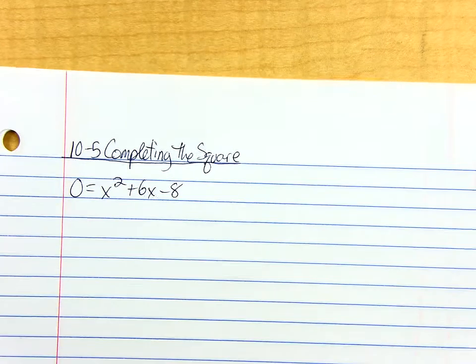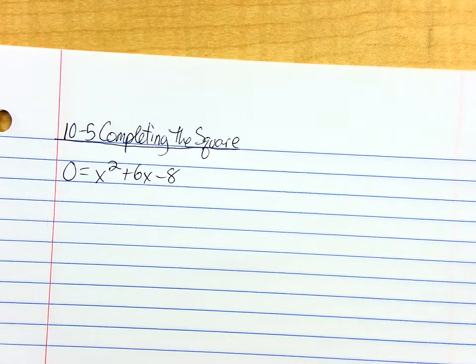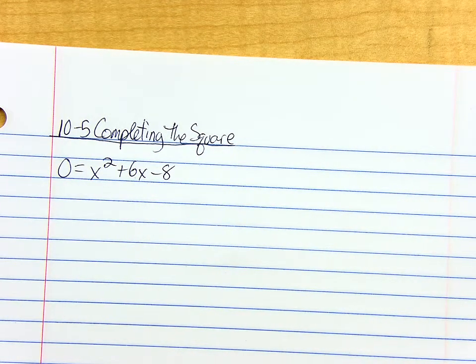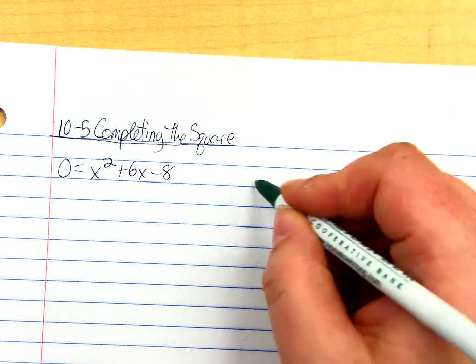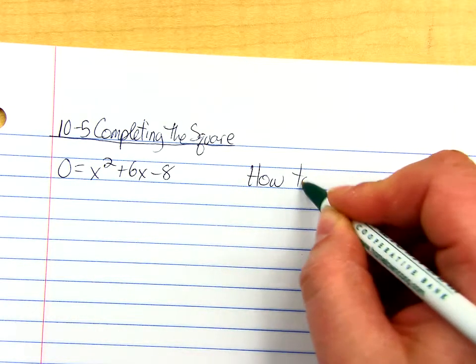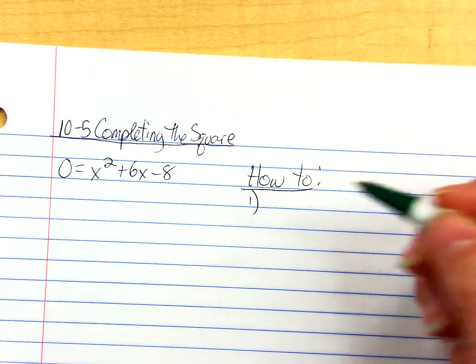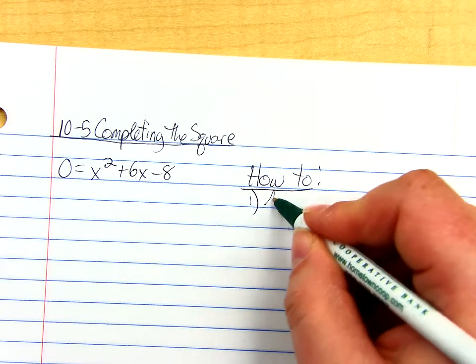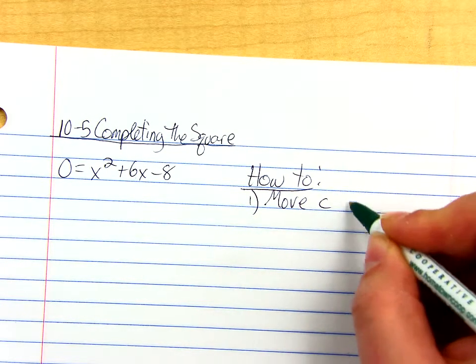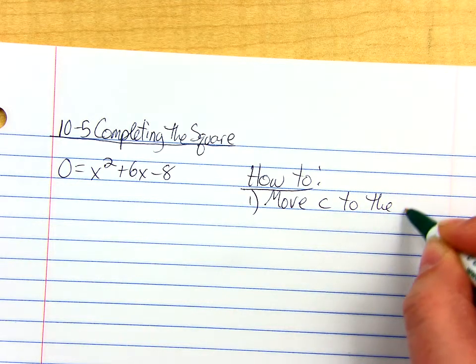All right? So I'm going to walk you through some step-by-steps. We'll write them over at the side, and we'll do our work at the same time. Okay? So, how to. Step 1, we're going to move C to the other side. Move C to the other side.